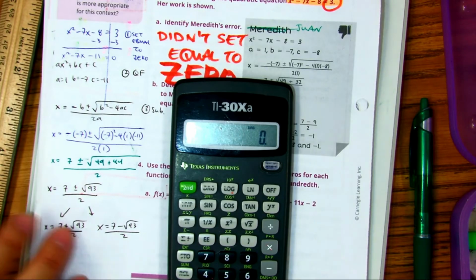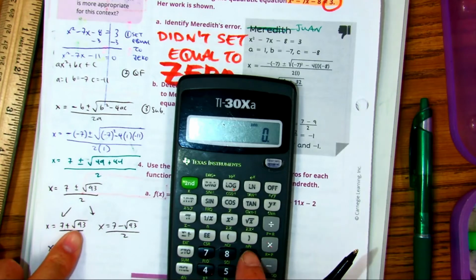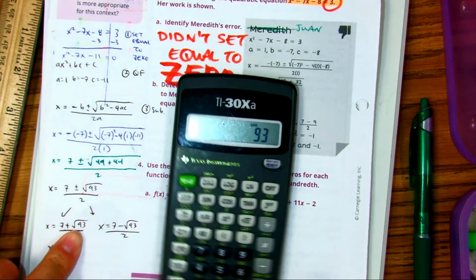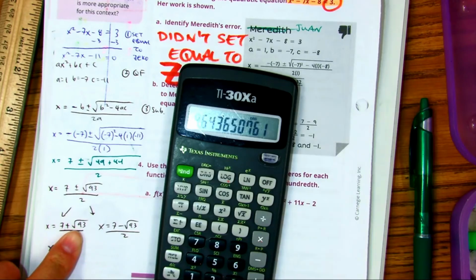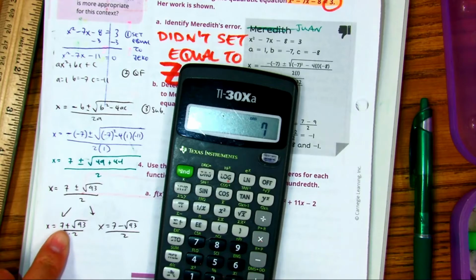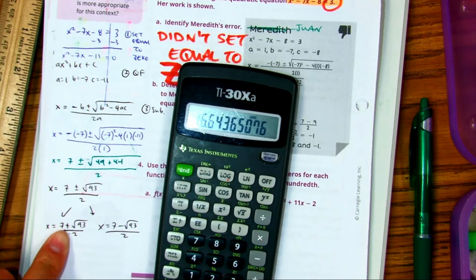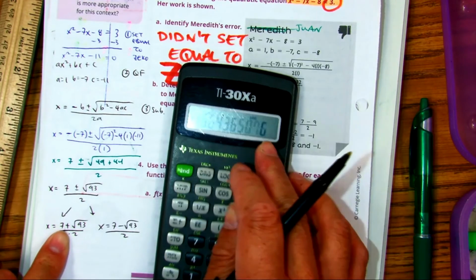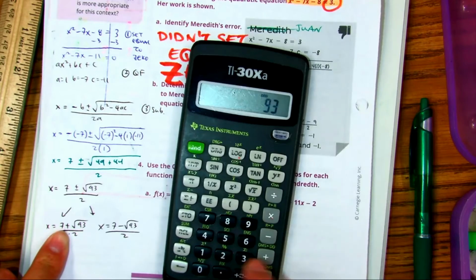Alright, so let's do that together. 93, so in this calculator I have to type in 93. And then I press the square root button. I'm not going to touch it. I'm going to add 7. That's why I record videos, I can just rewind it. So, you have 93. Take the square root button.